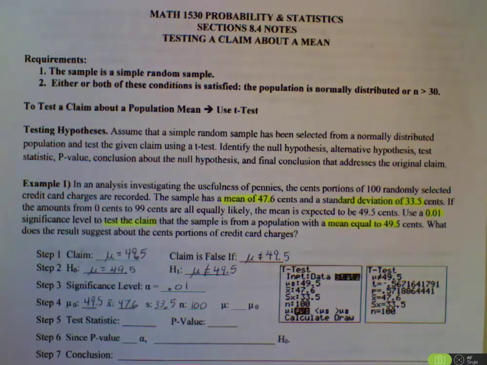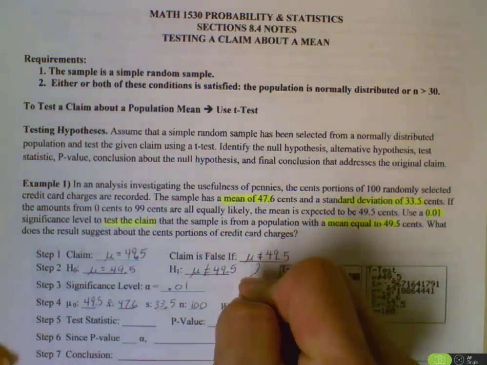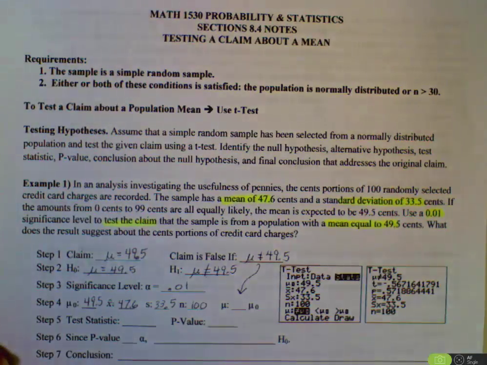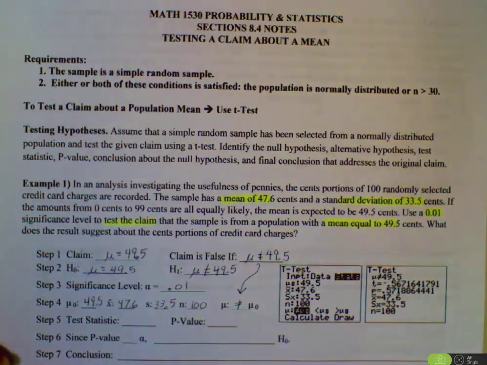And then I need to let the calculator know whether I'm doing a left tail, right tail, or two-tail test. I need to indicate that by using the symbol in the alternate hypothesis. I'm going to make sure that I have mu is not equal to mu sub 0 highlighted on my calculator.